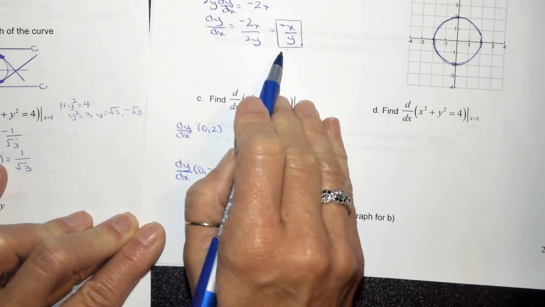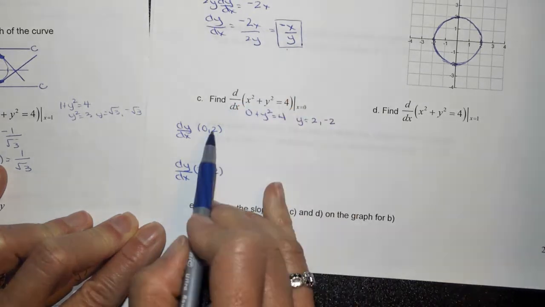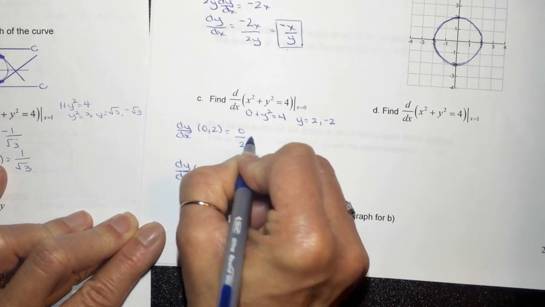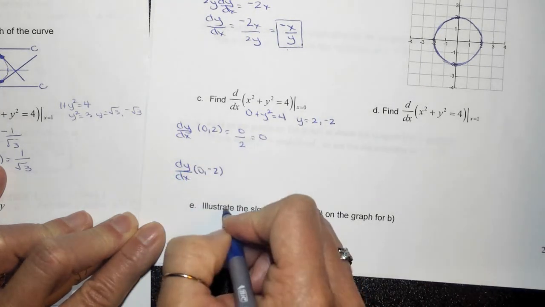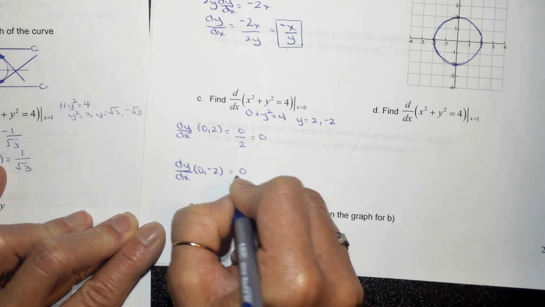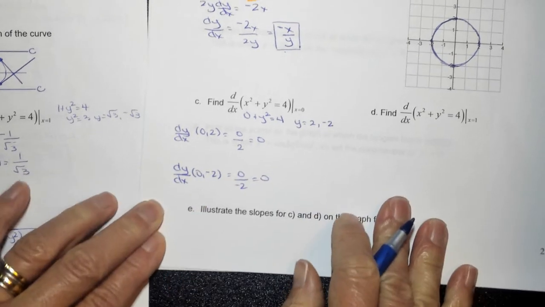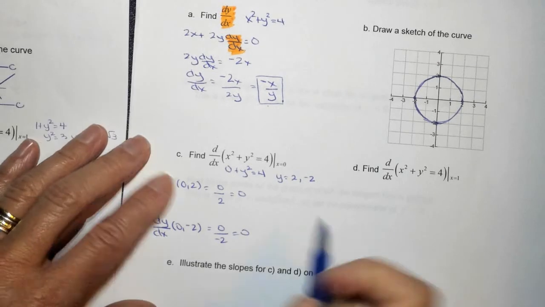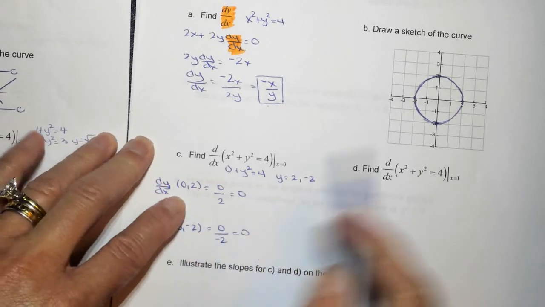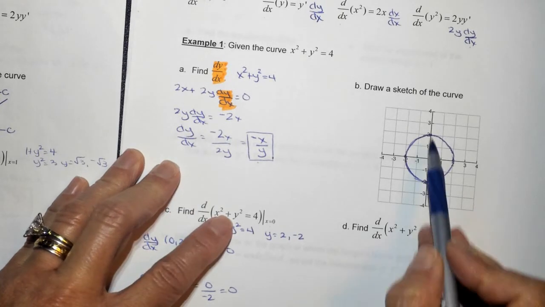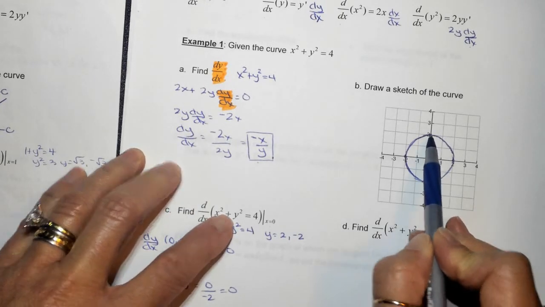Okay, so this up here is our equation to find the slope. So we're going to plug in our values. 0 over positive 2 is 0, so this is my slope, and then obviously 0 over negative 2 is also 0. Okay, so what we're going to do is go up here, and we have the point (0, 2). Okay, we have a slope of 0.